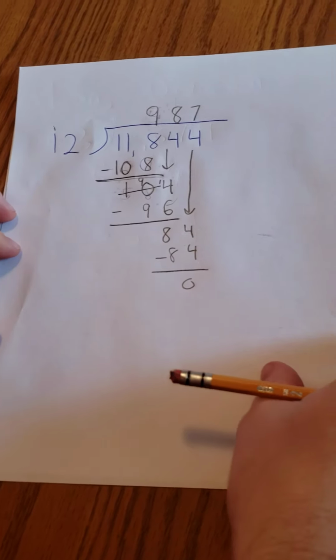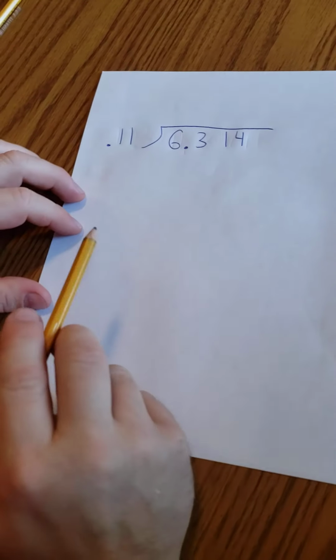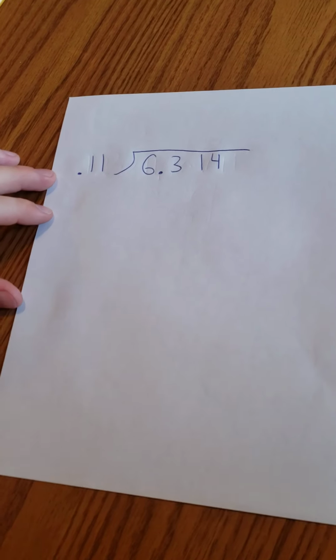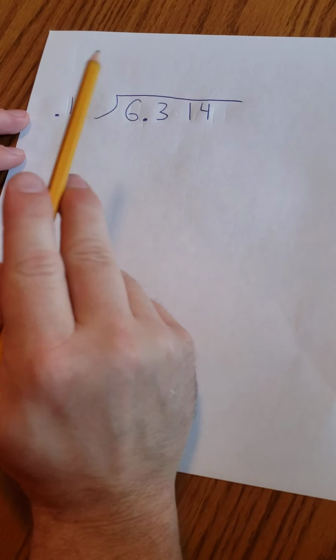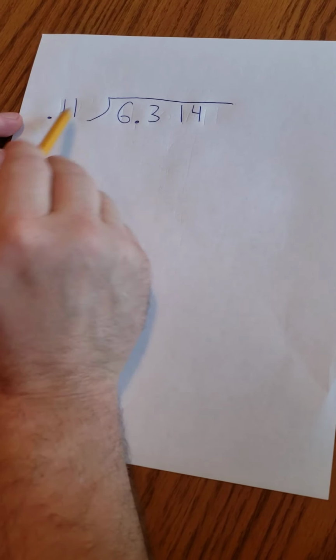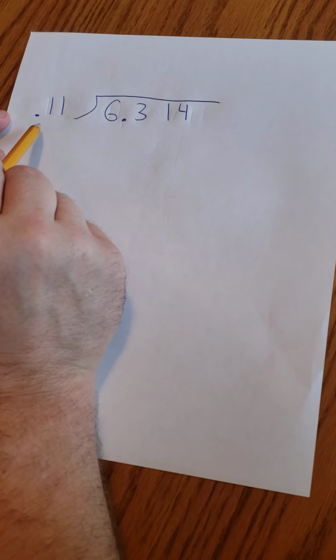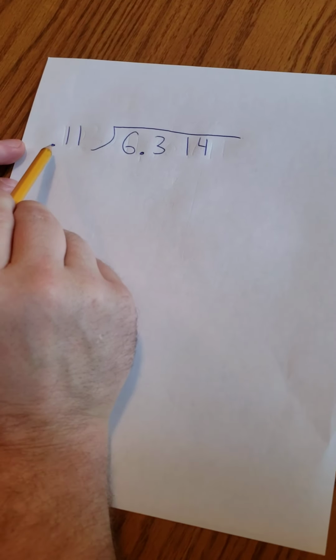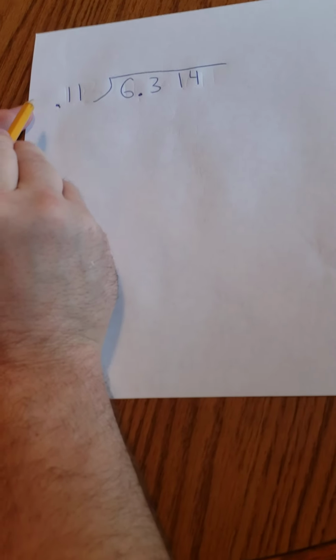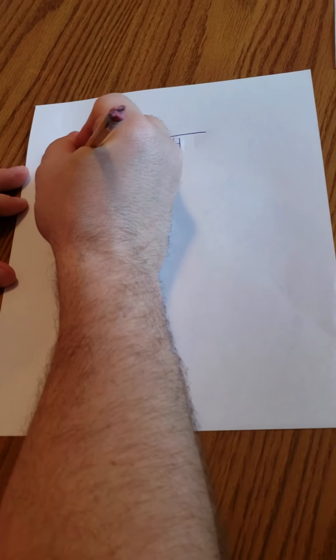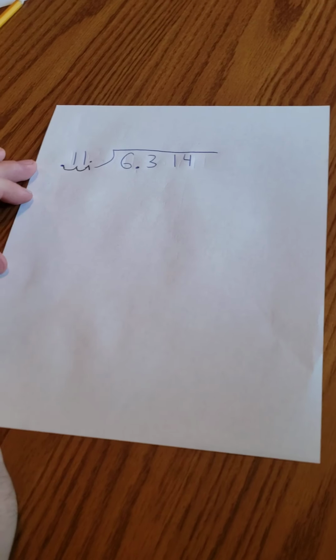Okay, let's do one more example on this video, see if that helps. Now this time I'm going to change it up by dividing by a decimal. Now, the thing about dividing by a decimal is you can't. You're not allowed to. What I have to do is the number I'm dividing by has to become a whole number. Well, where can I move that decimal to make it a whole number? Well, I need to move it over here because all whole numbers have a decimal right after them. So I need to count how many places am I going to move that decimal to the right to make it whole. 1, 2. So that's now 11.